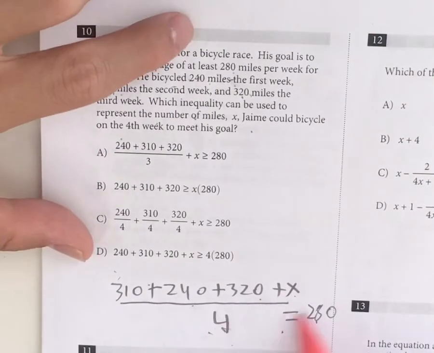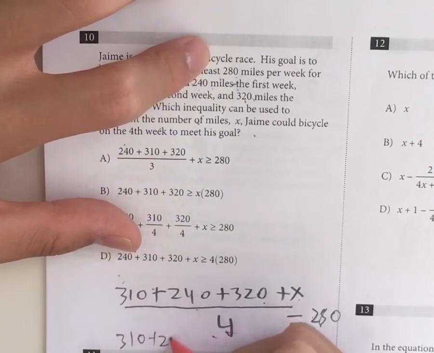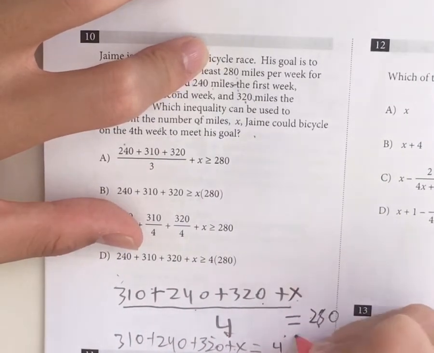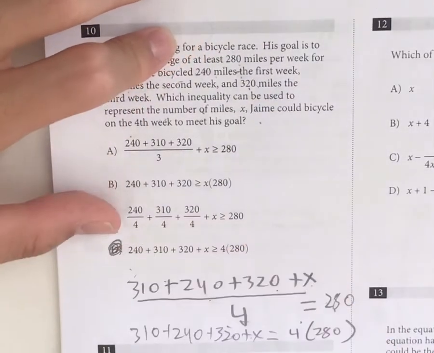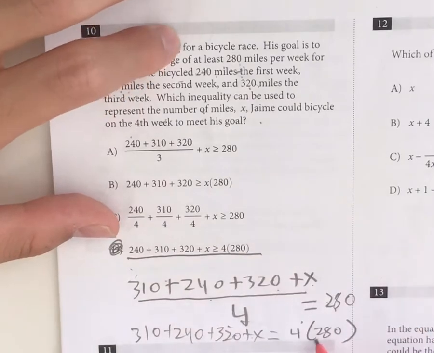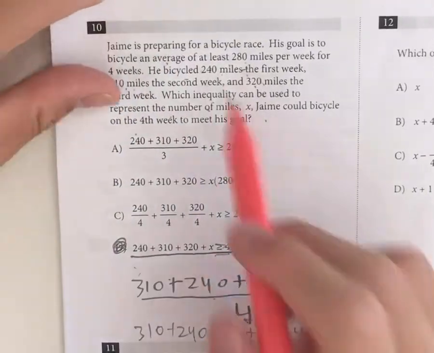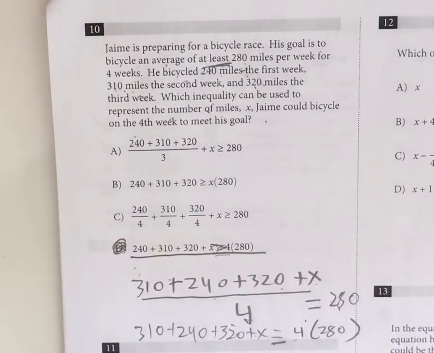So which ones of the following choices look like this? Well, if we multiply 4 on both sides, we'll get 310 plus 240 plus 320 plus X is equal to 4 times 280. And boom, that gives you choice D. Even though I wrote an equal sign, he said at least. So it means it's going to have to be a greater than or equal to sign. So boom, that's going to be answer choice D.